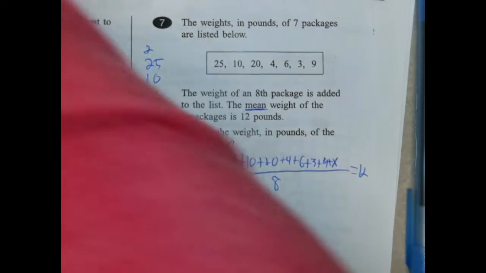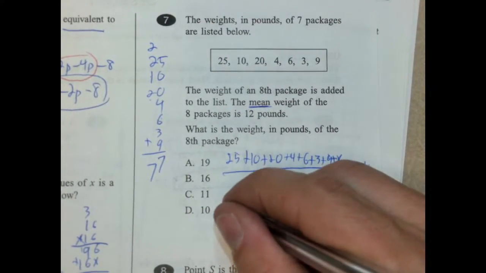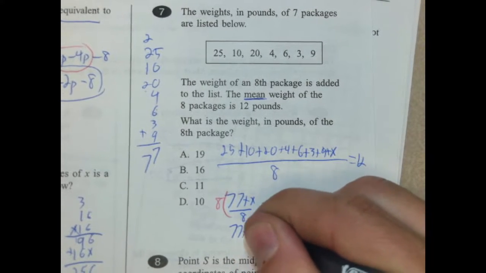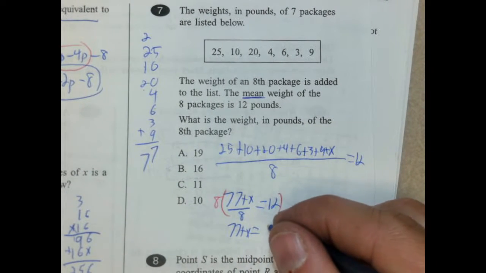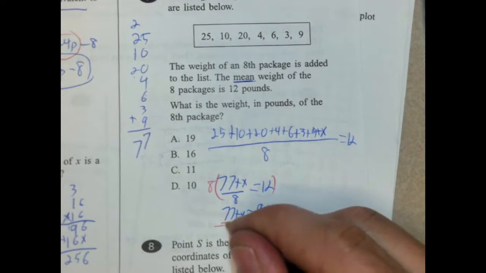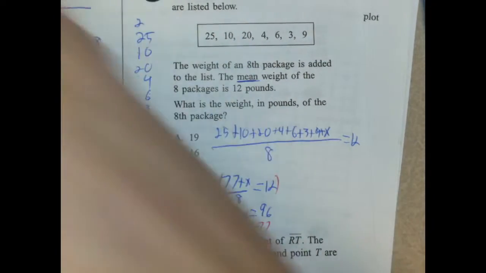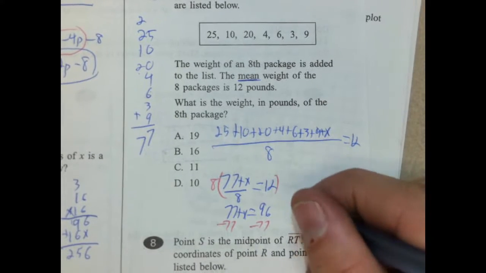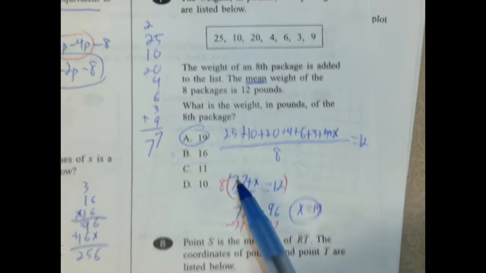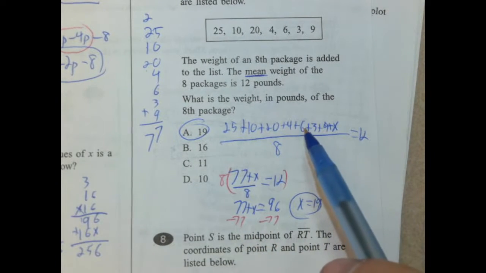We're going to multiply both sides by 8. So obviously this would be when I'd want to do the scrap paper. And we're going to have 77 plus x equals 96. We're going to subtract the constant here, subtract 77 from both sides, and that should give us 19, I think. Yeah. There you go.